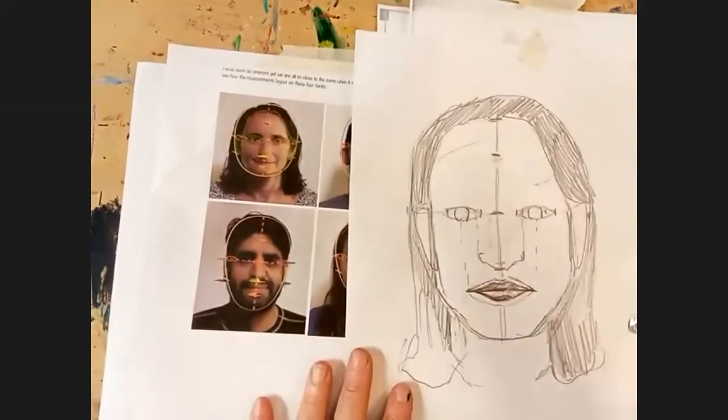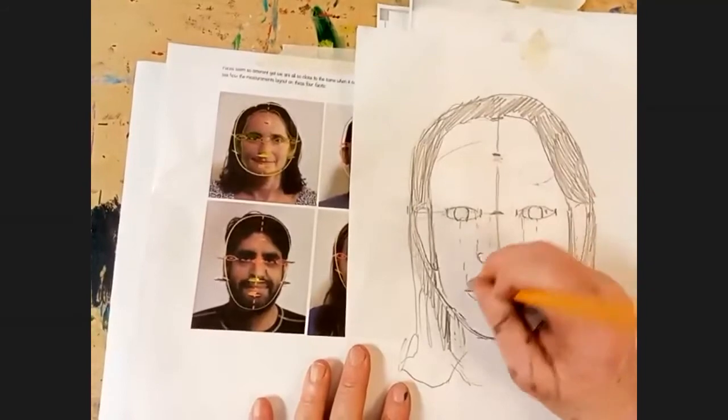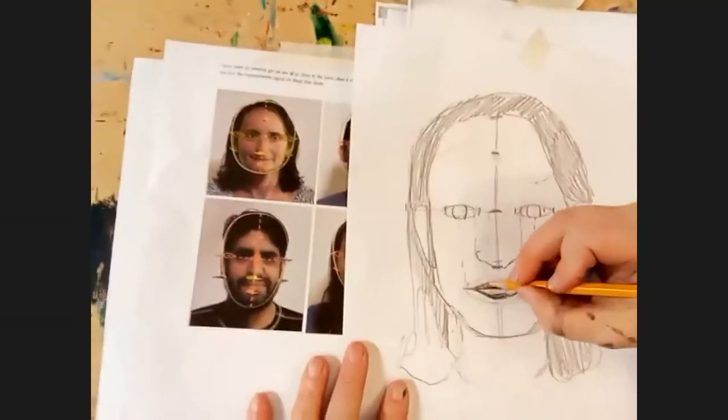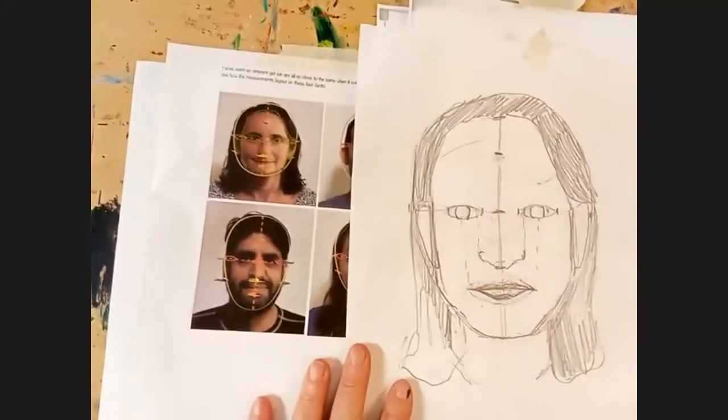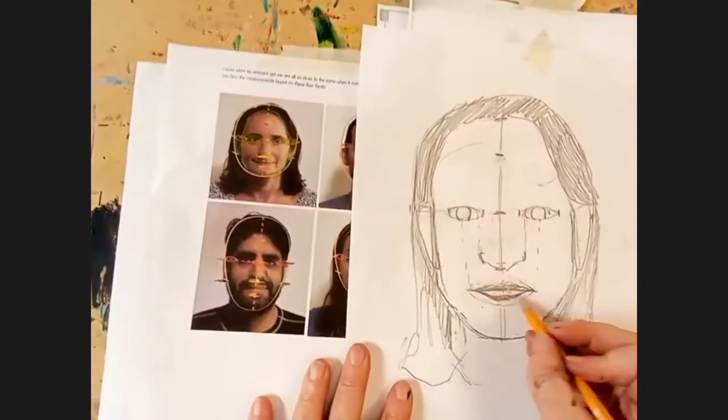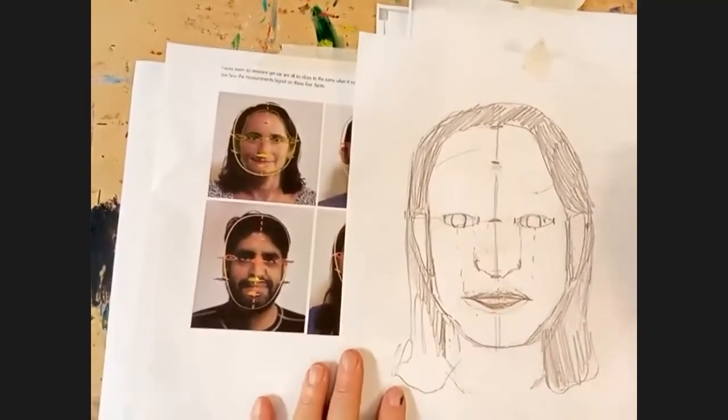It still doesn't quite look like me because the mouth is totally wrong. This is not my mouth. I have very thin lips, so I need to bring this in a lot more to make this start to look like me. But can you see how this carving in takes place?